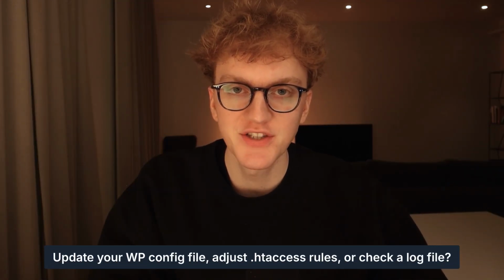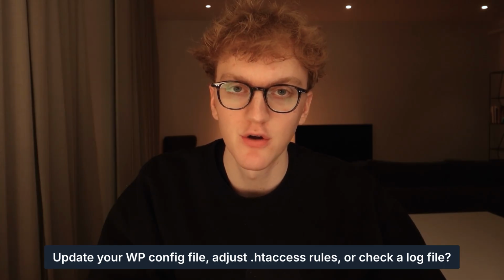Ever wanted to be able to easily update your wp-config file, adjust htaccess rules, or check a log file? Traditionally, this meant firing up an FTP client, messing around with credentials, or perhaps, worst of all, logging into that dreaded clunky hosting admin control panel. Fortunately, with RunCloud's built-in file manager, all of this couldn't be easier.